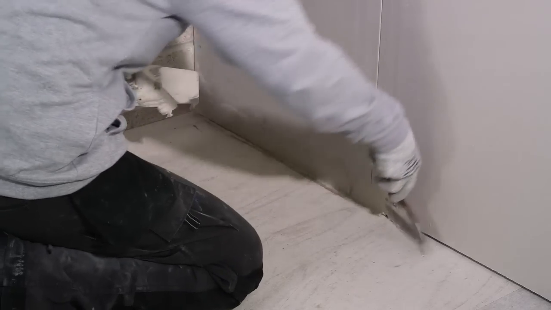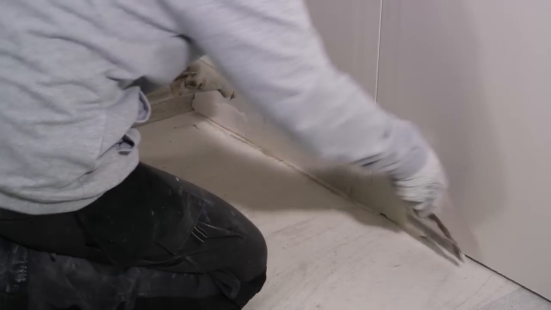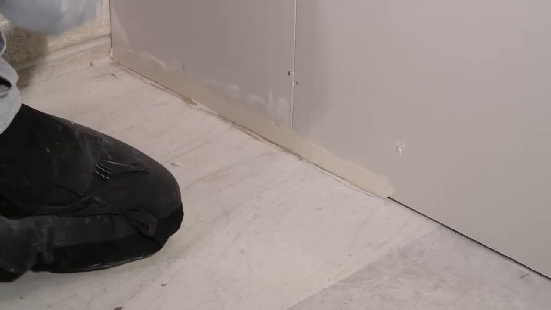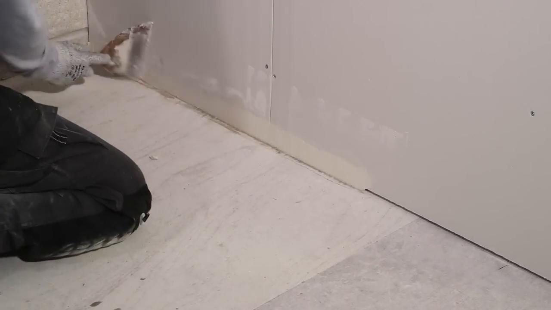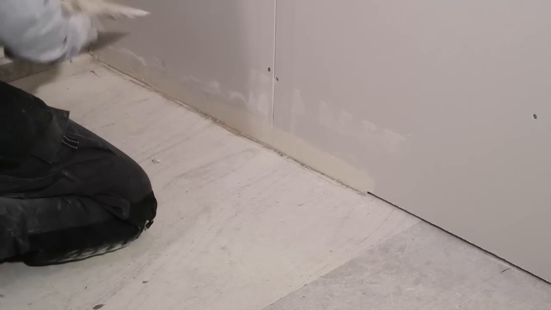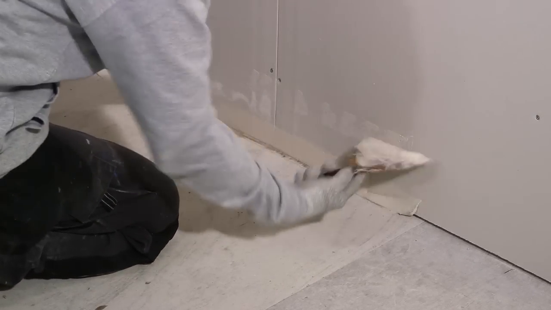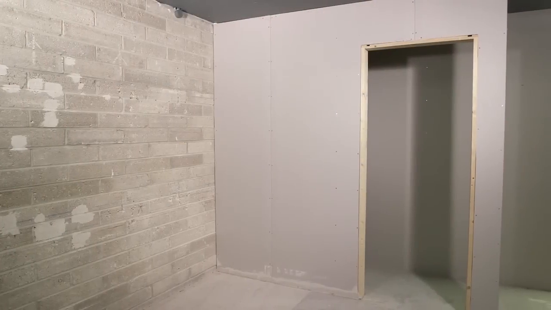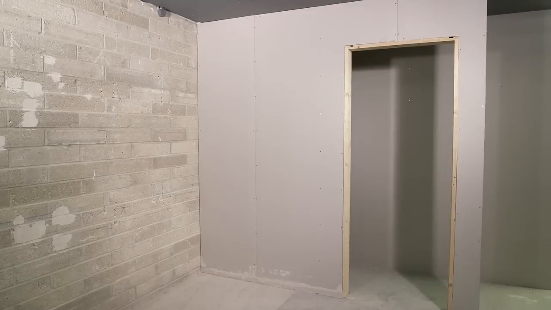Where Gyproc plasterboards have been raised off the floor to prevent the ingress of water during construction, this should be filled with a proprietary gypsum-based compound to maintain the best sound insulation possible from the partition. This filling process should take place after the ingress of water has stopped. There you have it, a GypWall partition built in no time.